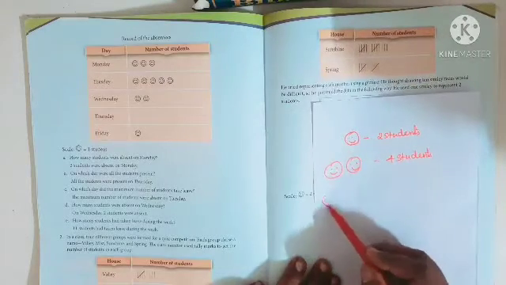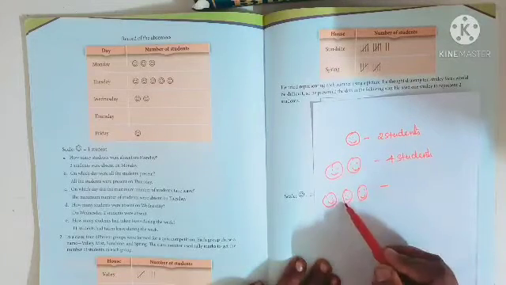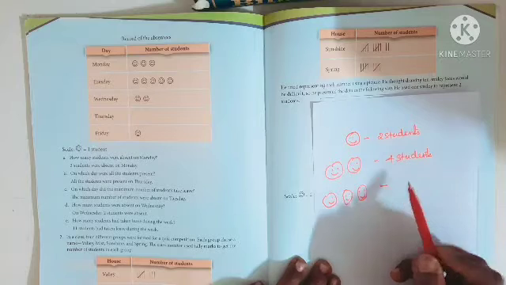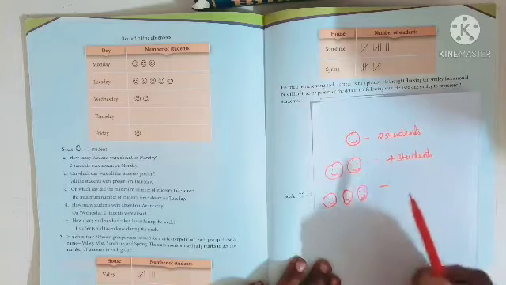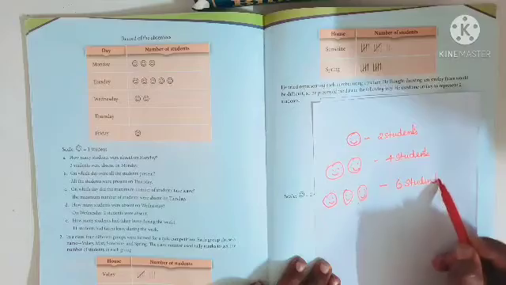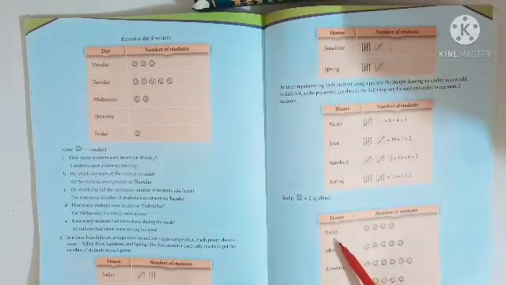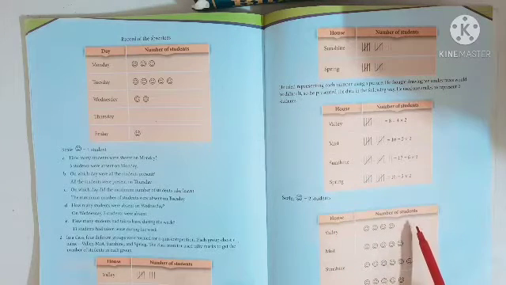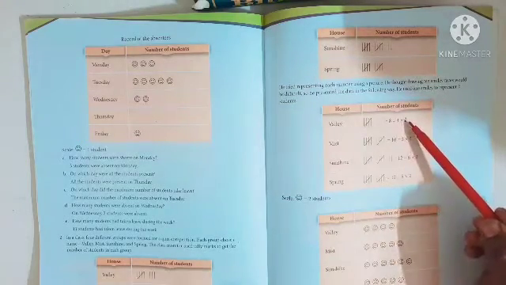Imagine I represent it like this. How many students are there? 3, isn't it? No. Here 1 smiley is equal to what? 2 students. So 3 smileys are 3 twos, which is 6 students. Likewise, here they have represented the smileys for Valley, Mist, Sunshine and Spring. Everybody is represented by smileys. See here, we have already calculated, isn't it, dear?